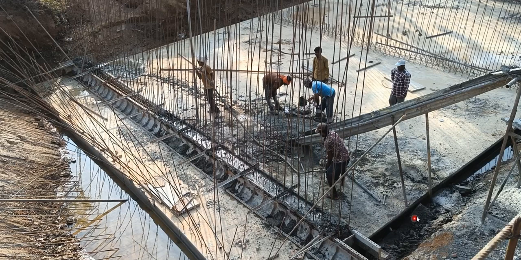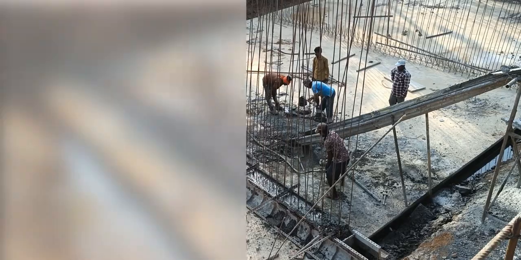So PCC was put, after that the raft foundation was put, and when the raft foundation was put, you can see the reinforcement was put here, this double bar. This particular wall reinforcement was also cast along with that. And then this particular layer we are going to do, isn't it?